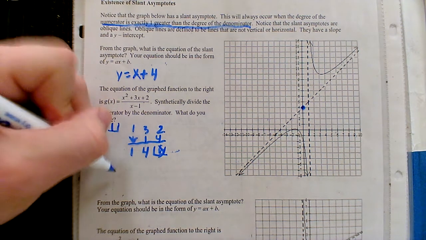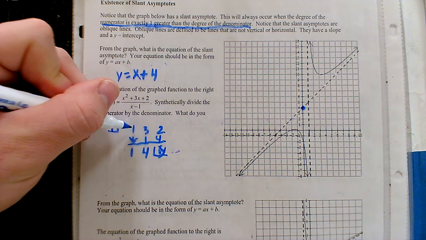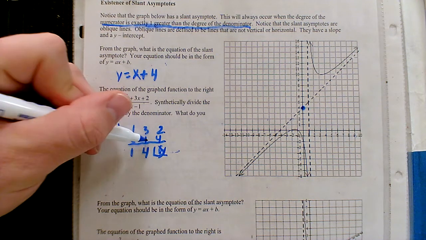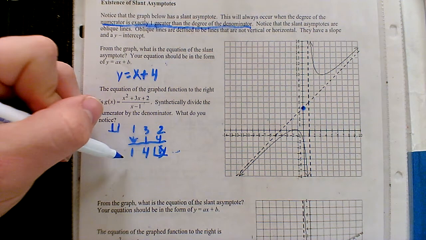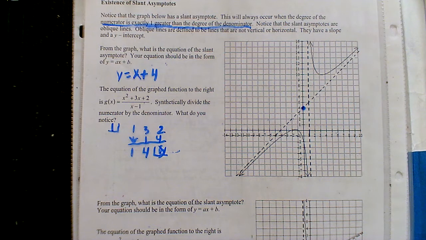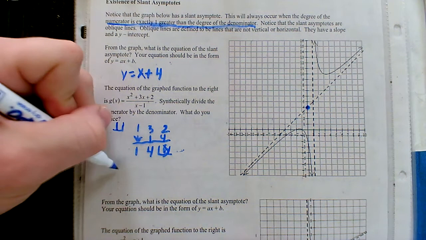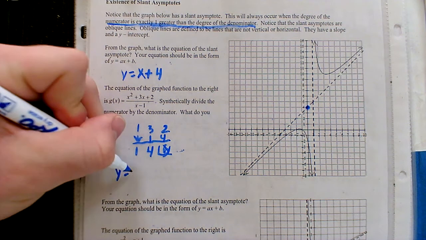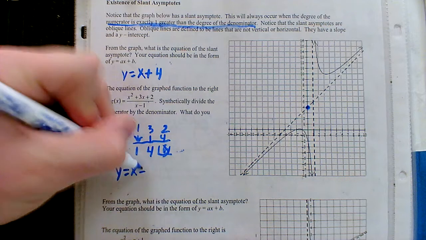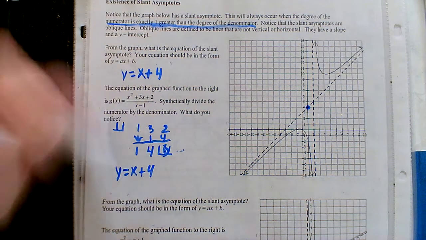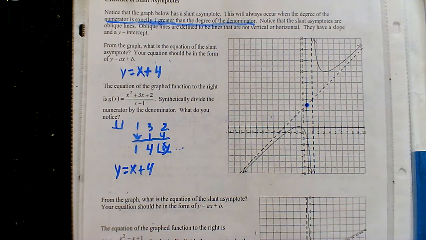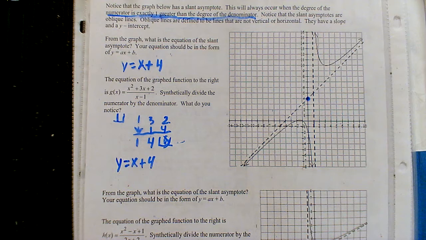Remember, this was squared, and this value here, when we divide it, will give us 1 less power. Well, if you reduce the power by 1 from a square, you get a line. So the coefficient of 1 on the x just becomes x, and the constant, which is 4, is what we get up above. So y equals x plus 4 is the equation of the slant asymptote.